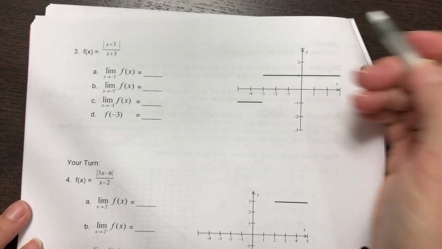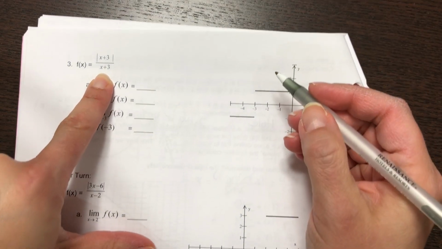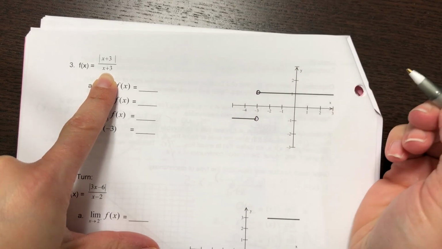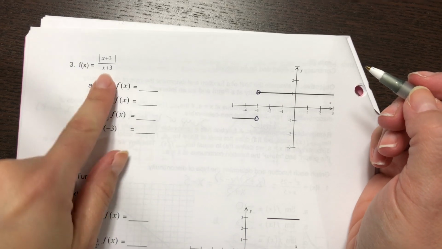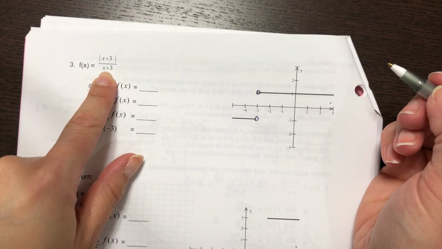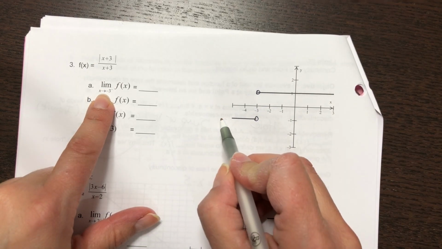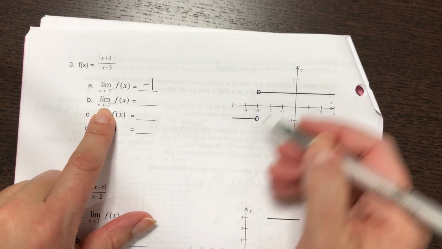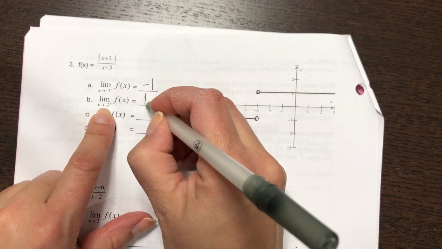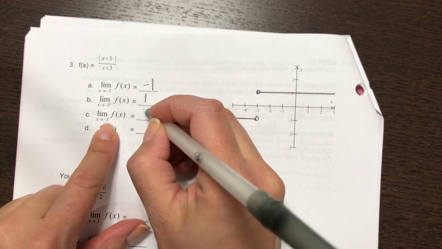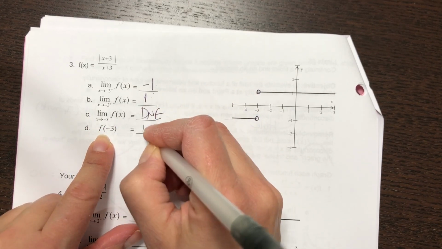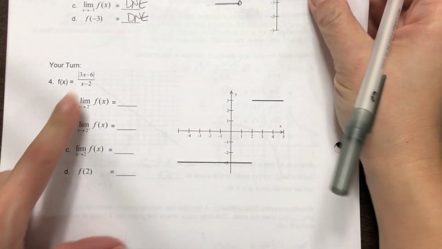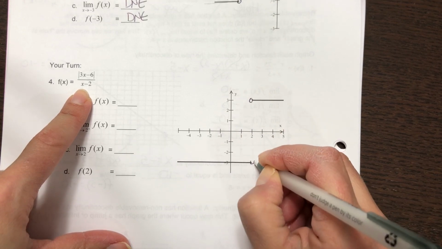All right, on page 22, we have a jump discontinuity, and there is no value here at negative 3. Those should be open holes because we can't divide by 0. So the limit as we approach negative 3 from the left is this y value of negative 1. As we approach negative 3 from the right is the y value of positive 1. Those are not the same, so the limit from both sides does not exist, and there is no y value at negative 3. This graph also has holes here at 2.